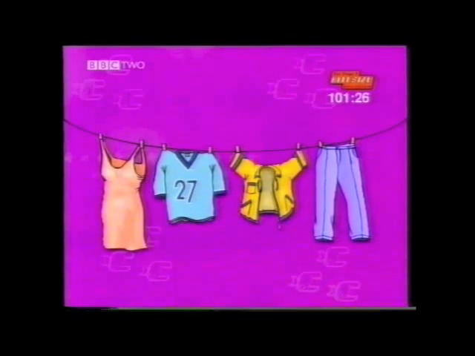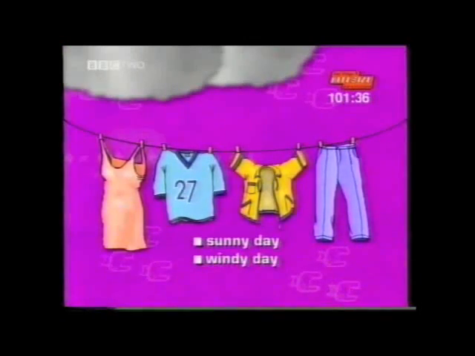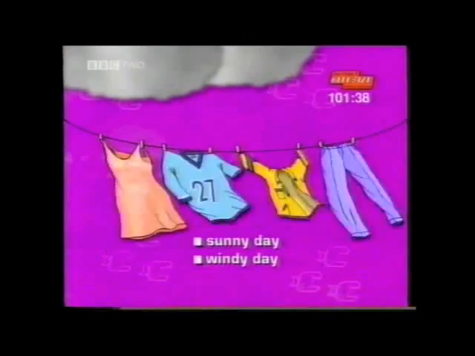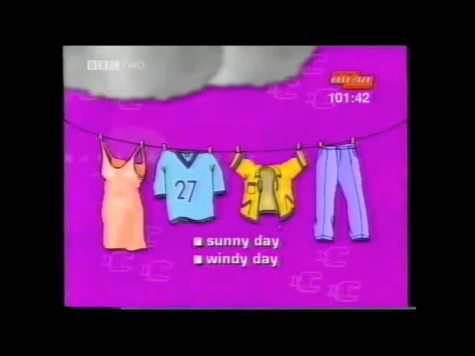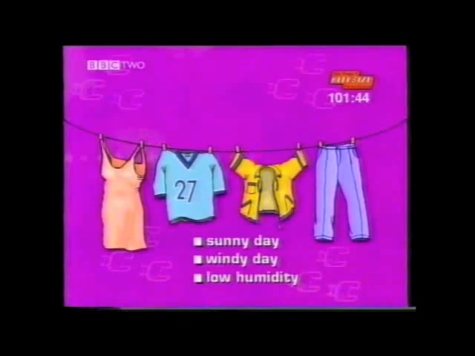The best conditions for this washing to dry would be a sunny day. The sun will increase the temperature and give the water particles more energy to escape. A windy day. The wind will push the water particles away from the washing, leaving room for more to escape. And the third point would be low humidity. There are few water particles in the air already, so there's space for lots more. So sun, wind and low humidity to get the washing dry.